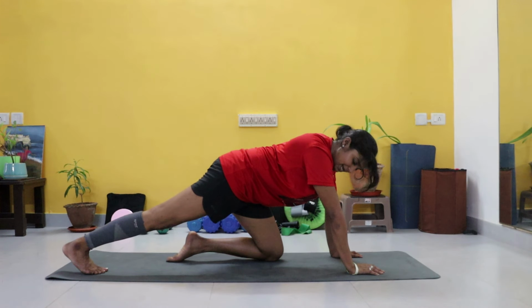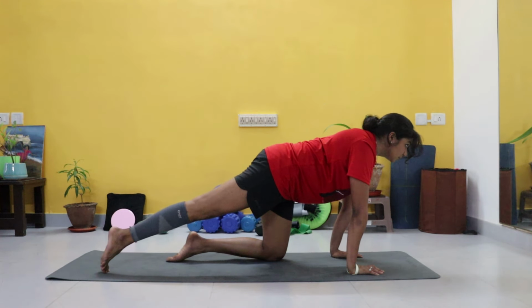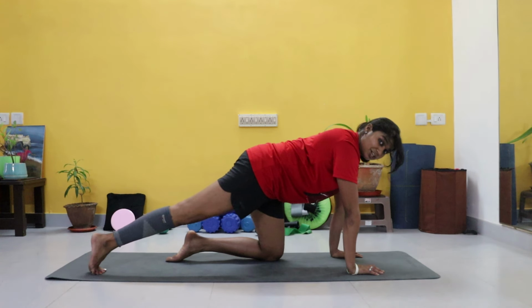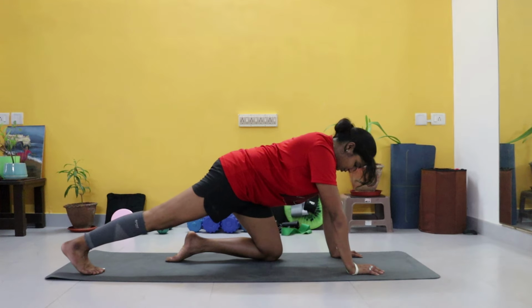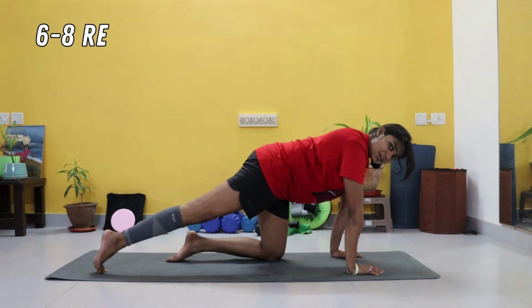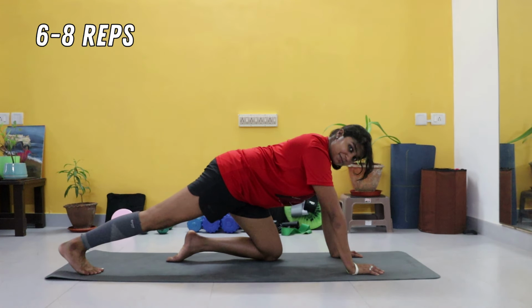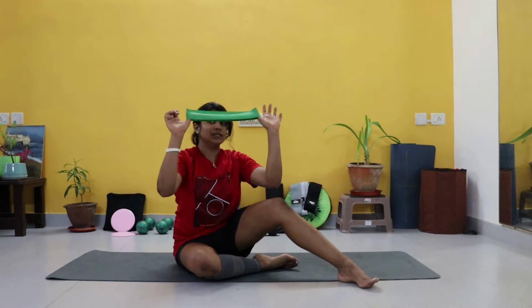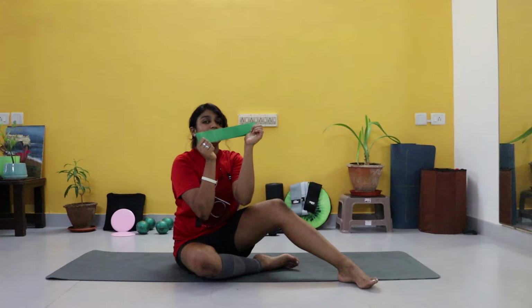That foot is going back and then from there you're going to push forward to the tips of your toes. So those toes don't move, it's just that your ankle is moving. So about 6 to 8 reps of this for a little bit of warm up, a little bit of mobilization on each leg.